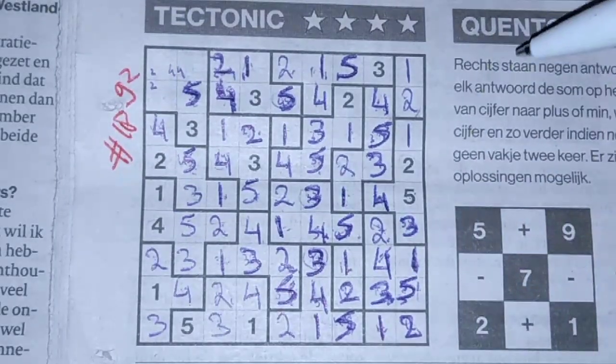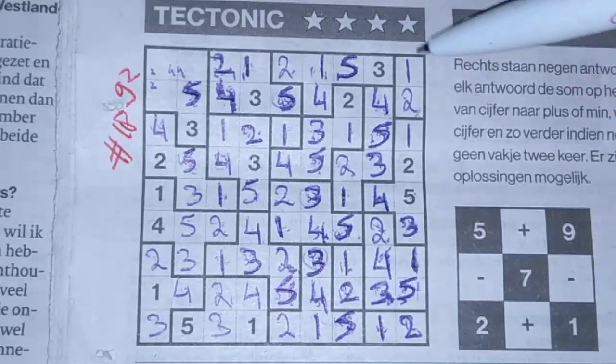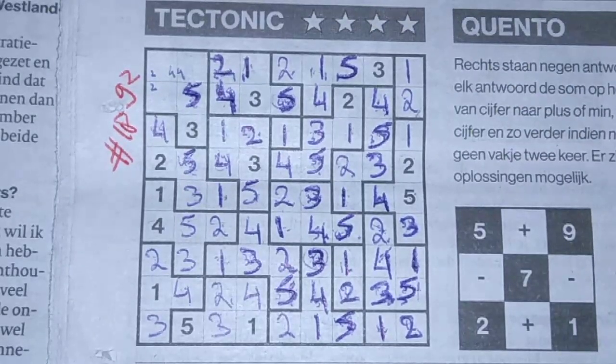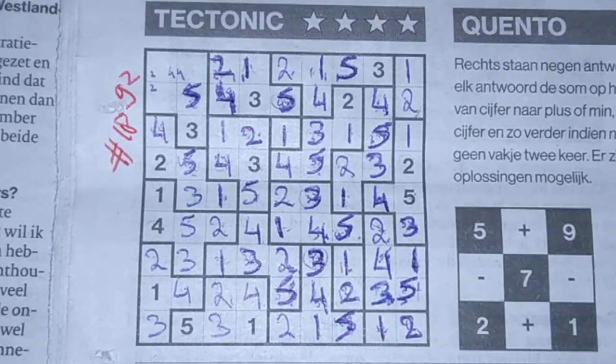Alright, solved in 40 minutes, so it's not really a 4 stars, I believe. Yeah, 4 stars. I need more than 30 minutes. I'm very pleased, very pleased.